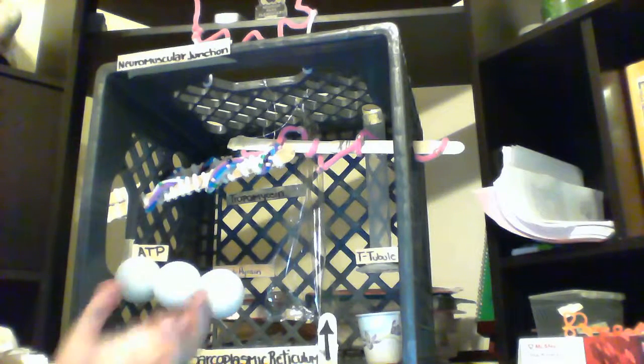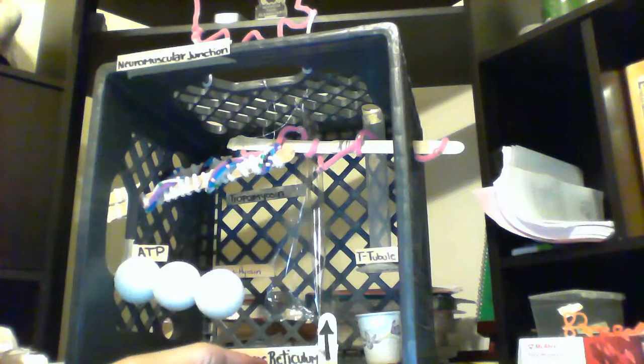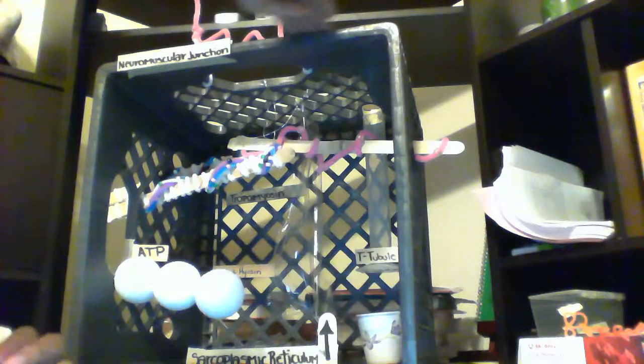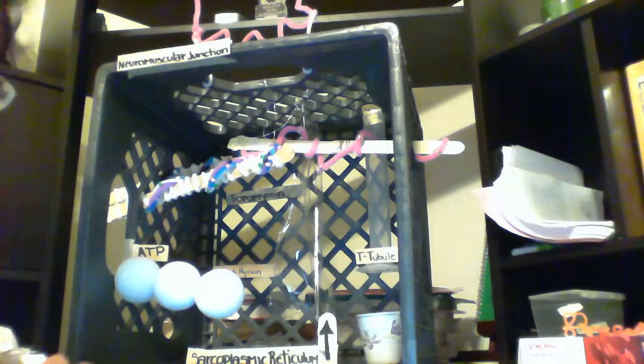The calcium ions are stored in the sarcoplasmic reticulum, which is shown here, and it's released when they get signals from the nervous system that contact has been made in the neuromuscular junction. So the neurotransmitter molecules actually come from a neuron, and they bind to specific receptors, which are actually in the membrane of the muscle fiber, so they're up here.